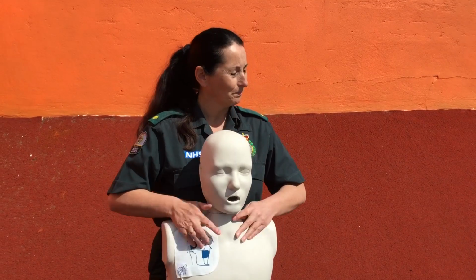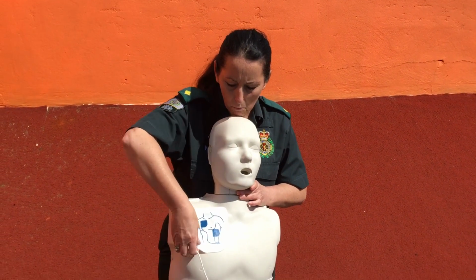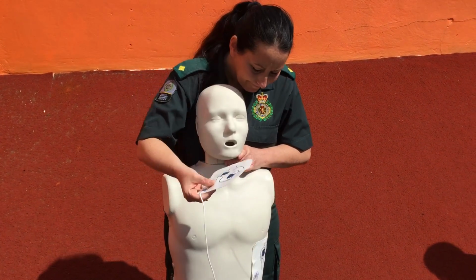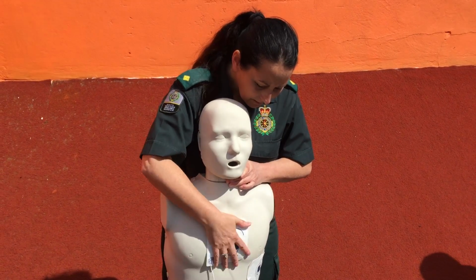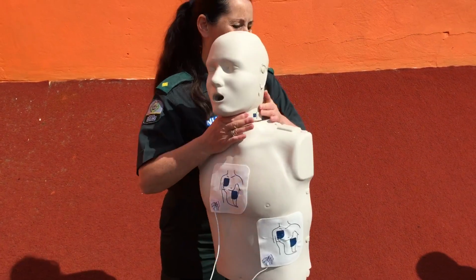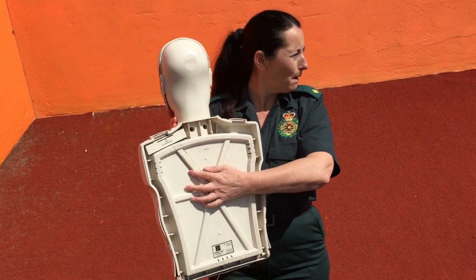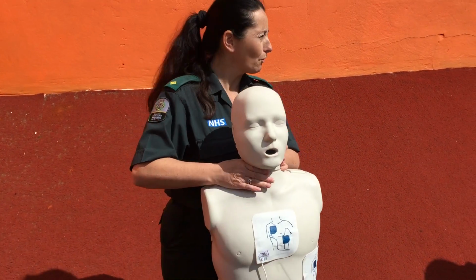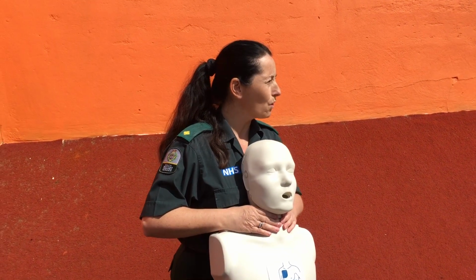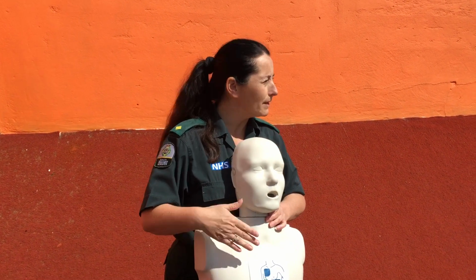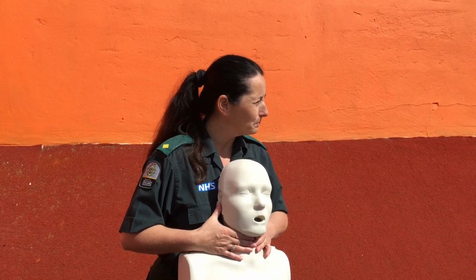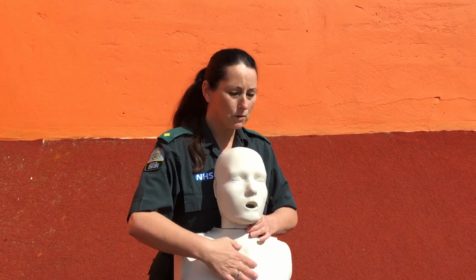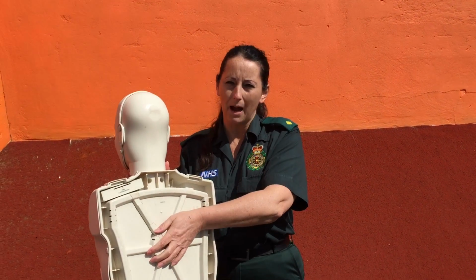So one would be on the front, and then one would be on the back. Because children's bodies are a lot smaller than ours, their organs are a lot closer together, so the shock isn't going to be as effective through the heart. So that's why one goes on the front, one on the back.